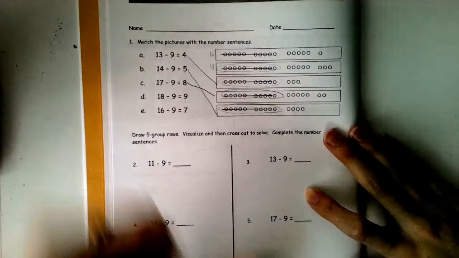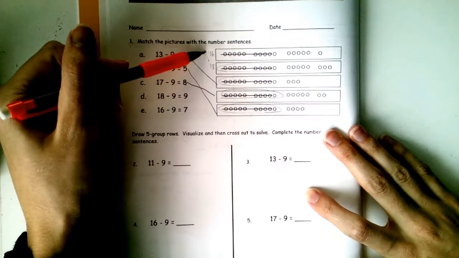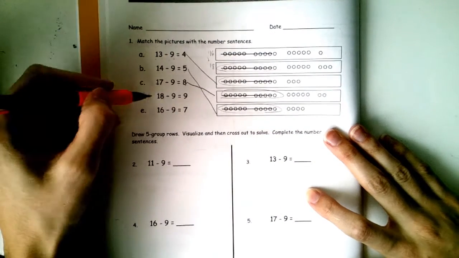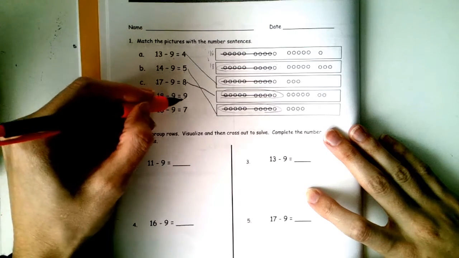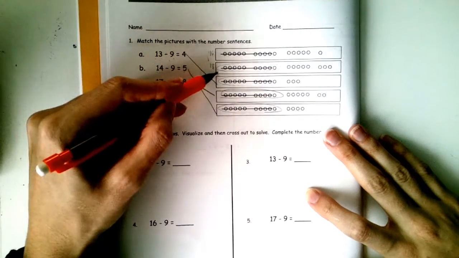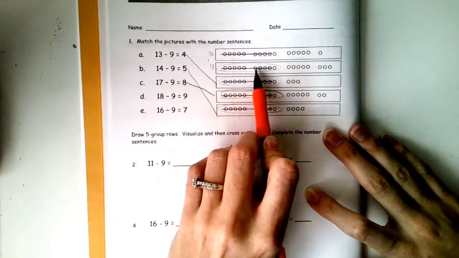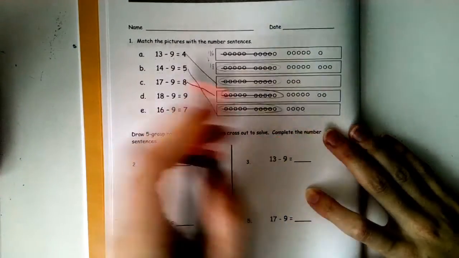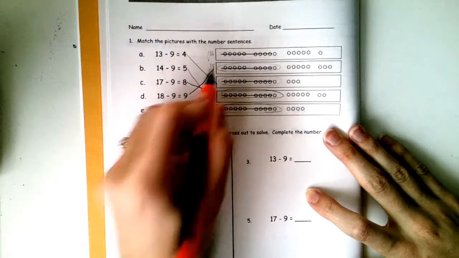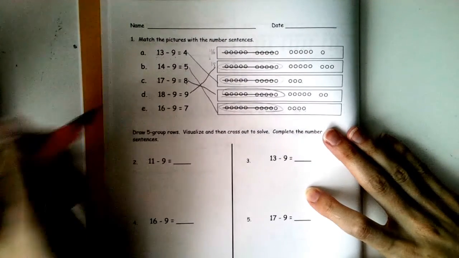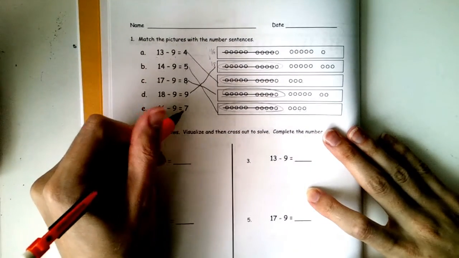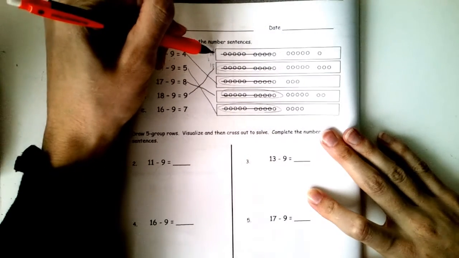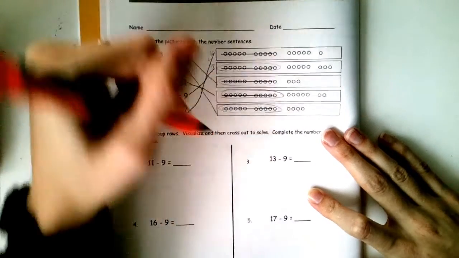Good. And now we have these labeled here. 16 and 18. So let's see. Ooh, 18 take away 9 equals 9. Here's 18. They took away 9. 5, 6, 7, 8, 9. And they have 8, 9 left. Good. Draw your line. And that must mean 16 take away 9 equals 7. And that matches perfectly. So draw that last line.